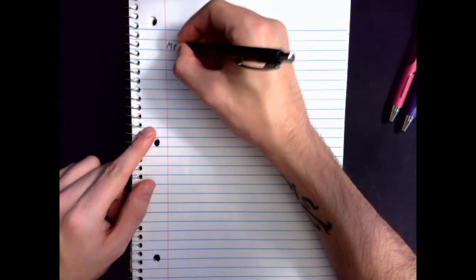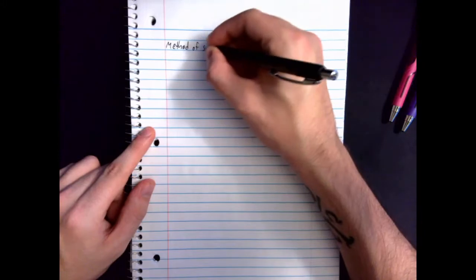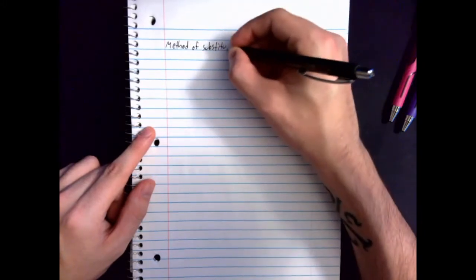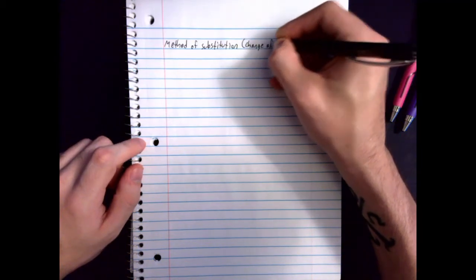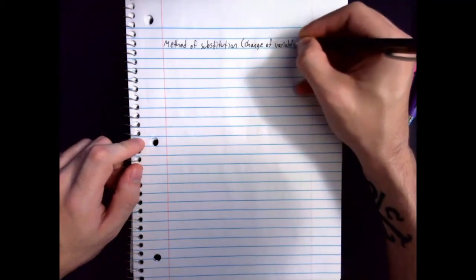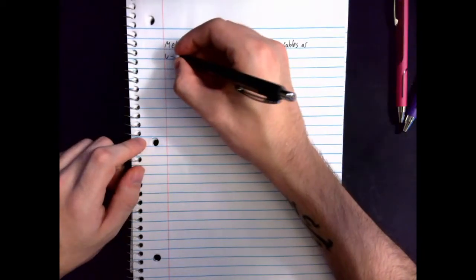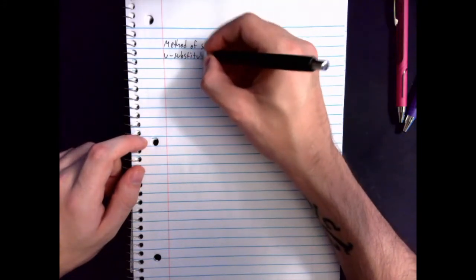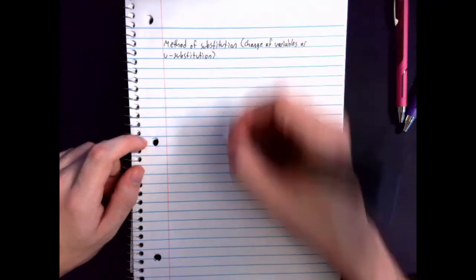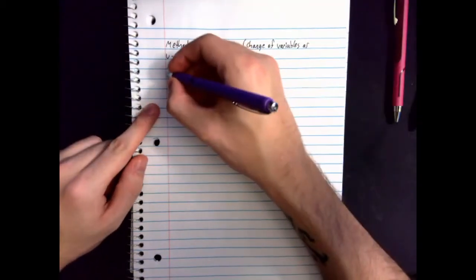The next thing that I want to talk about is the method of substitution. And this is often called change of variables, or u-substitution, and that'll be clear why we call it that in a moment. Just sort of a notational convenience. And in order to illustrate this method, I think it's probably best to just use an example.